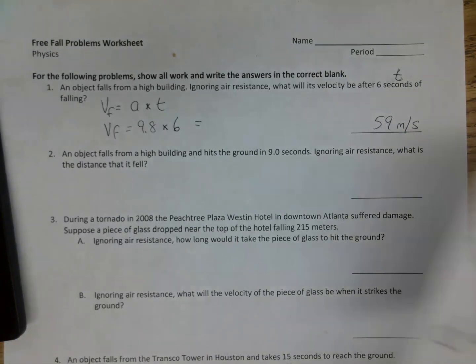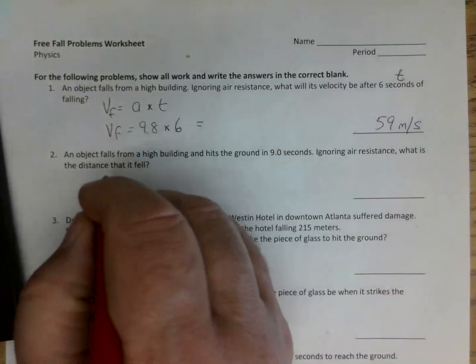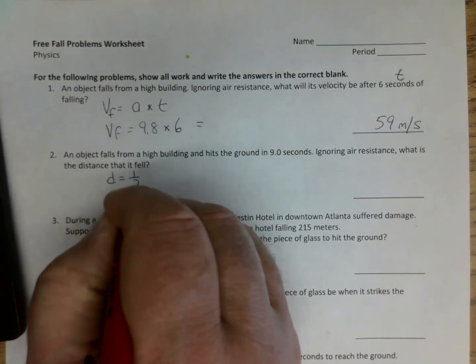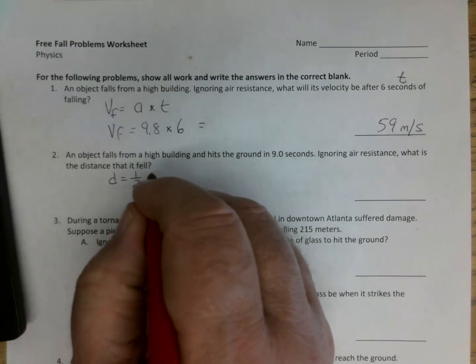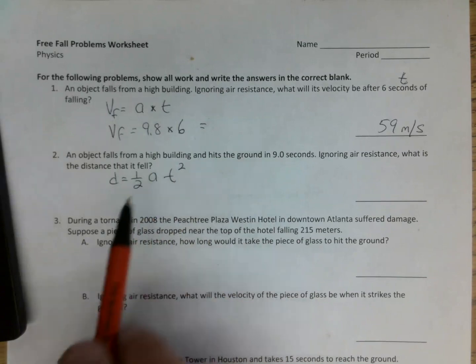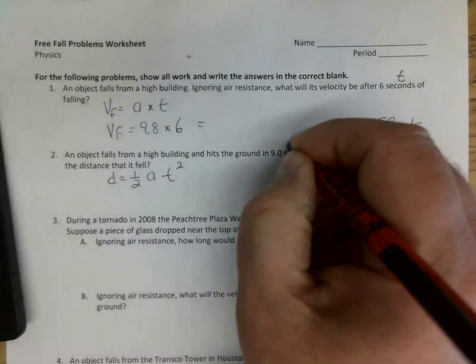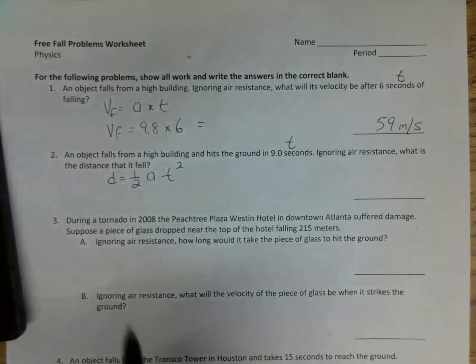So here we're asking for a distance. It's going to be this equation right here. I always like to write it in. Distance equals 1/2, or 0.5 if you want to write it like that, a, and then time squared. It's important to remember the time squared. Then we look back at our numbers. This is the time, and that's it, right?